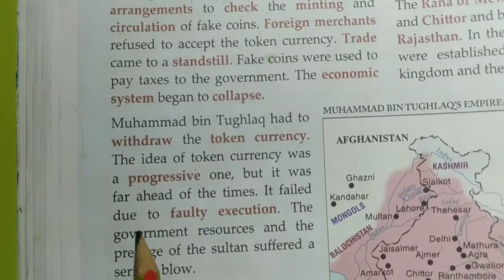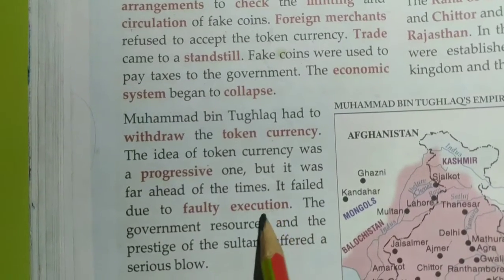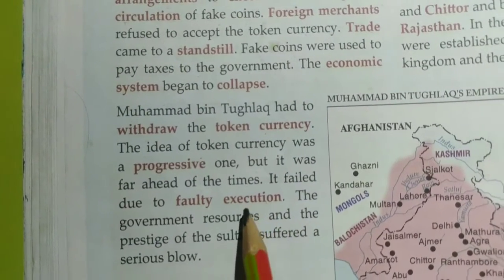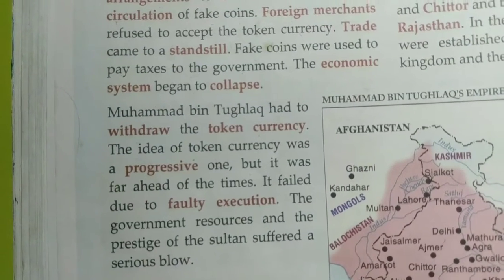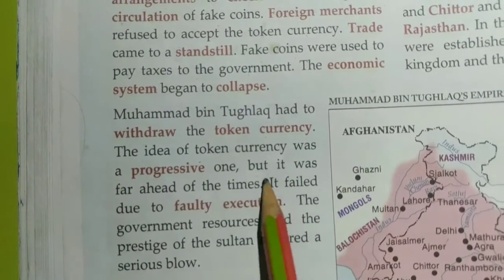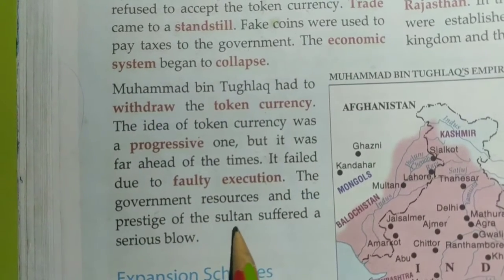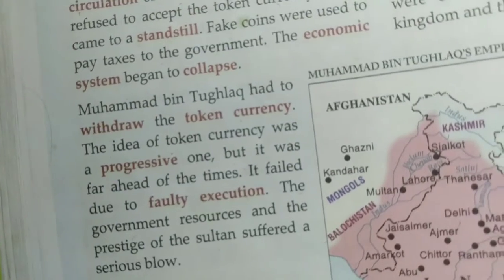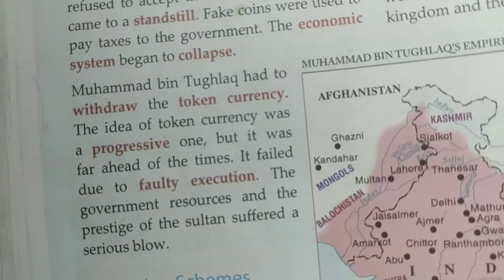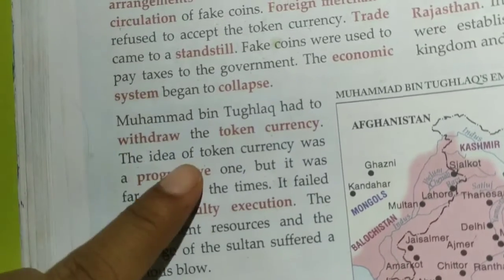It failed due to faulty execution. Now, if that had been controlled, it would have been a good idea to experiment with token currency. The government resources and the prestige of the Sultan suffered a serious blow. So here what we see is that the token currency had an adverse effect on foreign trade, right?